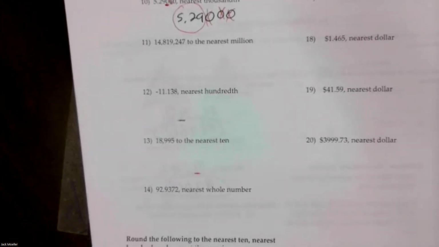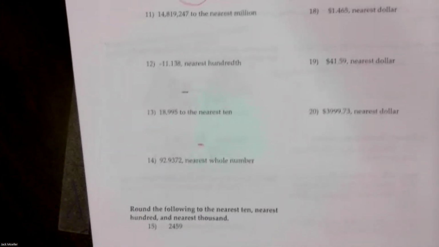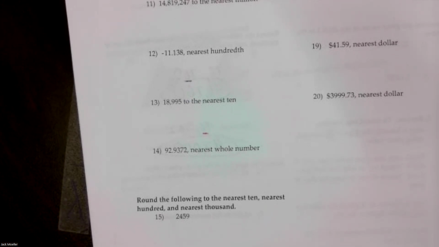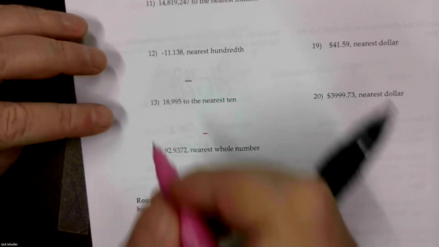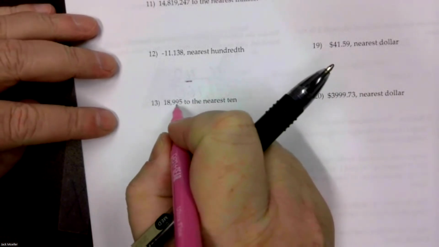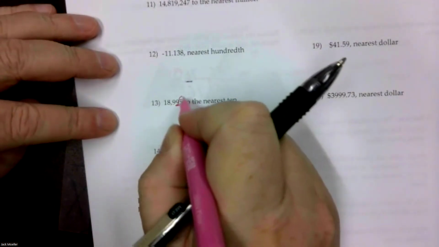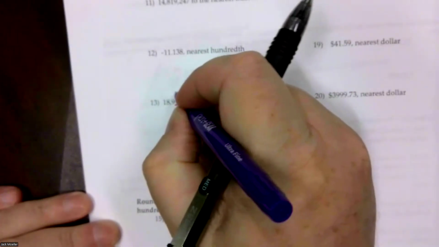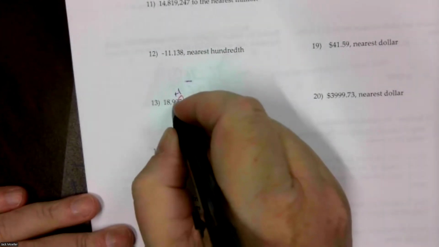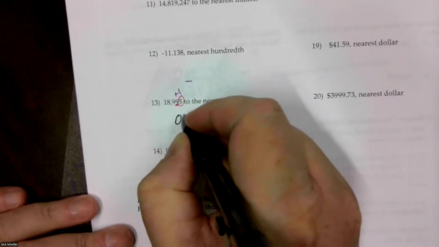Okay. All right, let's do one more of these. Let's do number 13. We're rounding 18,995 to the nearest 10. The nearest 10 says that's the 9 on the right. The 5 says we're going to round it up, so we're going to add 1 to the 9. Here's where it gets a little tricky. That 9 becomes a 10, so that 9 is now a 0.